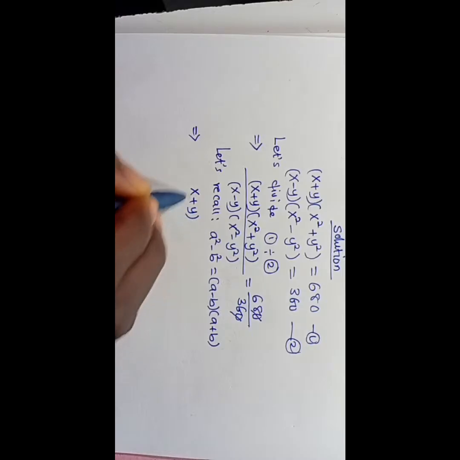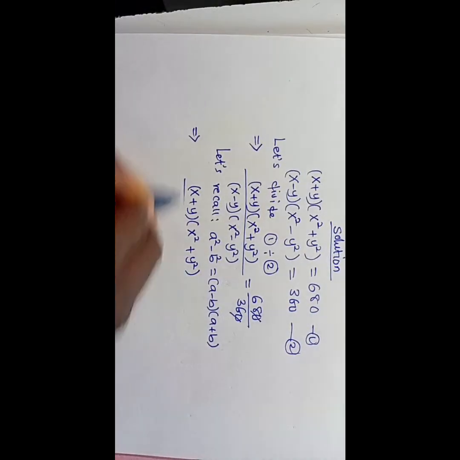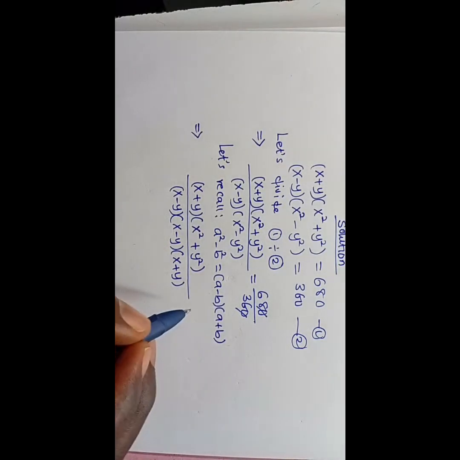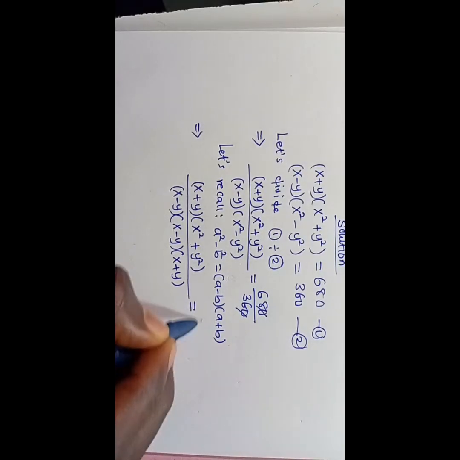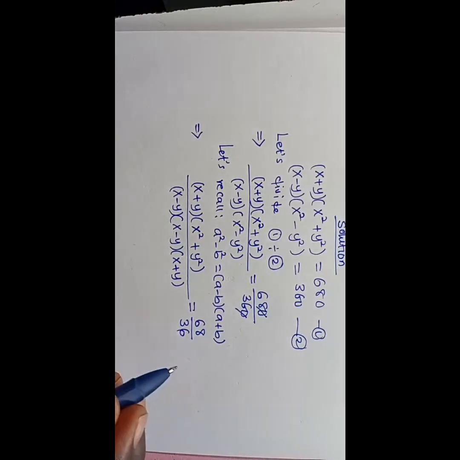So we have (x + y)(x² + y²) over (x − y) times (x − y)(x + y), equals 68 over 36.